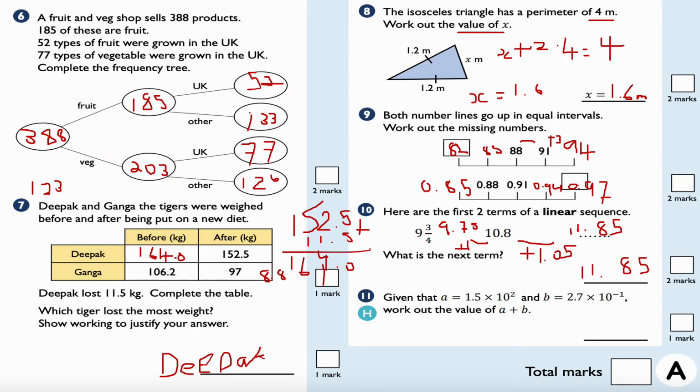This is question number 11, guys. Okay, so it's got the capital H there, so it's for higher tier students. Okay, given that A is equal to 1.5 times 10 squared and B equals 2.7 times 10 to the minus 1, work out the value of A plus B.